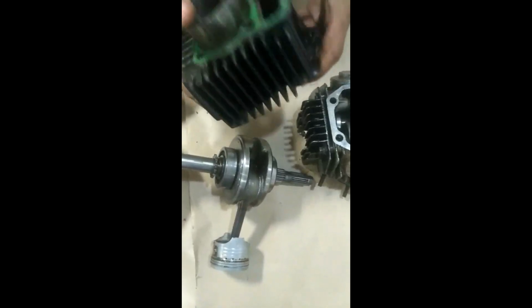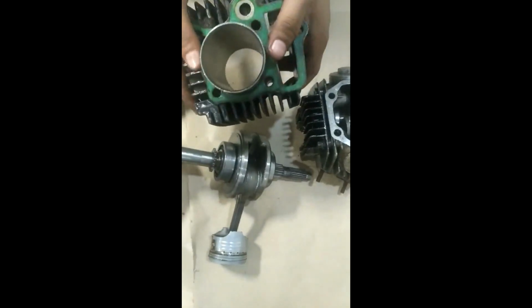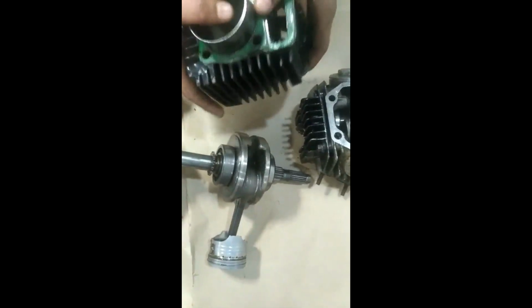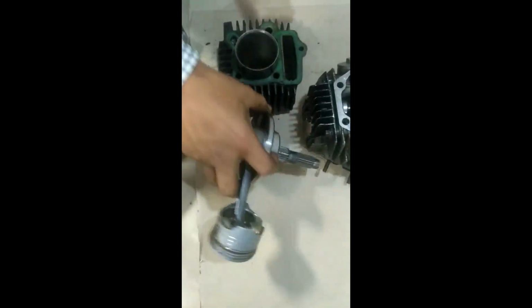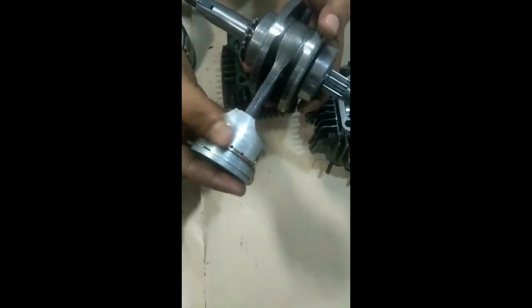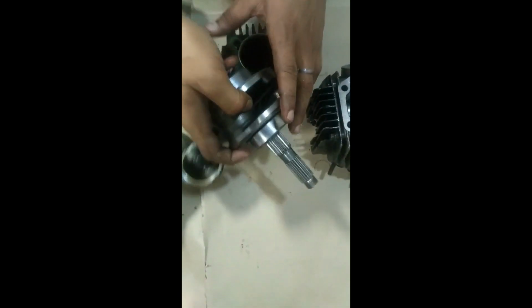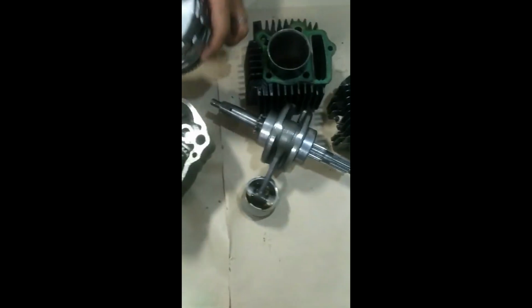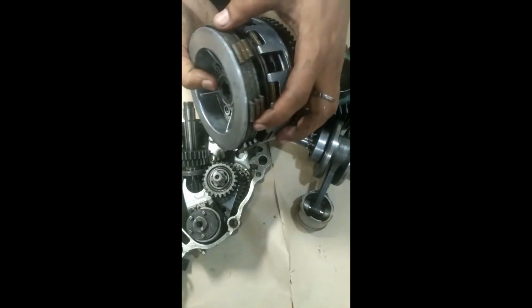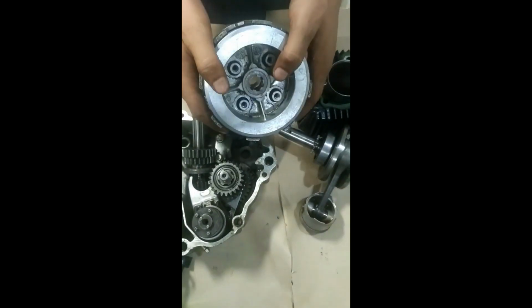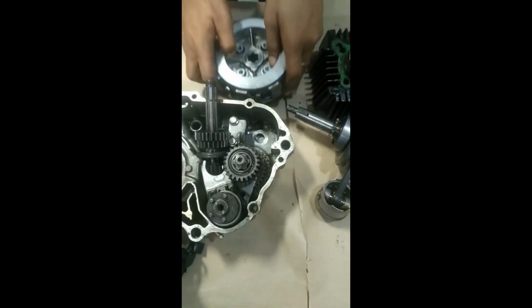You know the CC: 100cc, 150cc, 200cc. This is all because of the volume of the cylinder. These are the fins for the purpose of air cooling. This is our piston with the rings, the connecting rod, and now this is our crankshaft. Then we will look at the clutches. This is our multi-plate clutch, which comprises friction plates and pressure plates. We will show you the working of the clutch, how it works inside the engine.